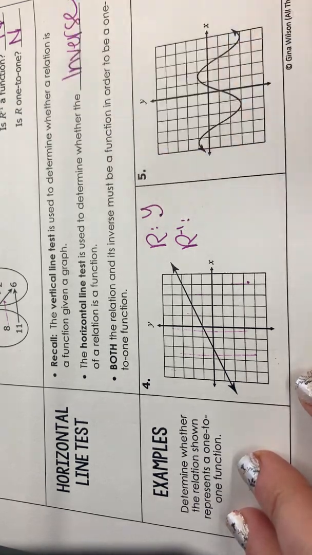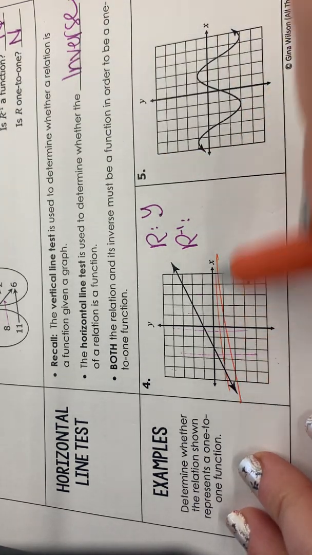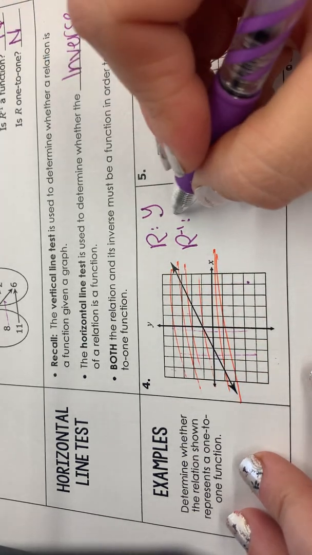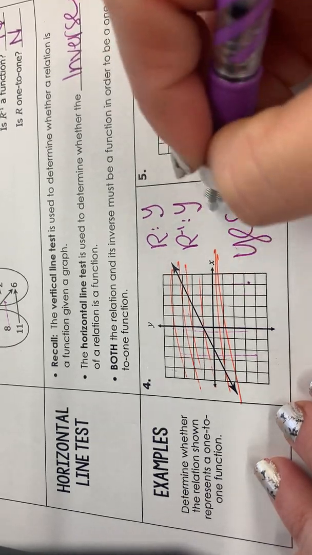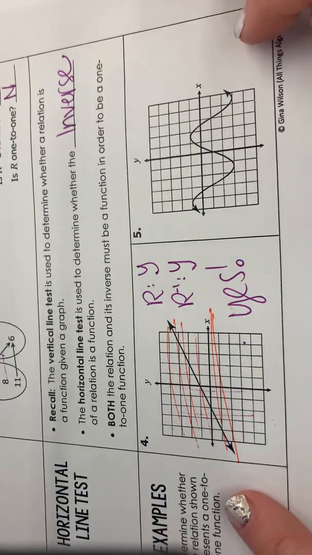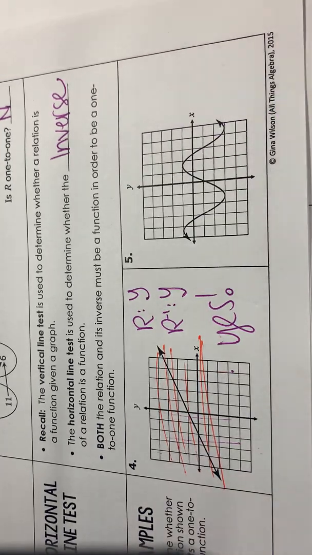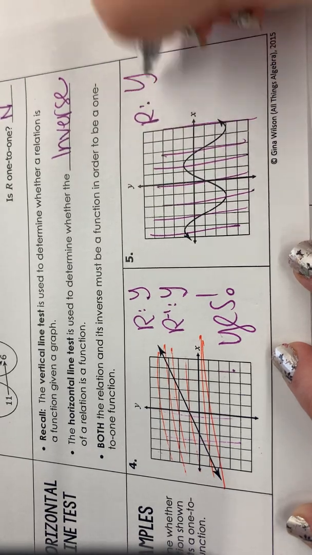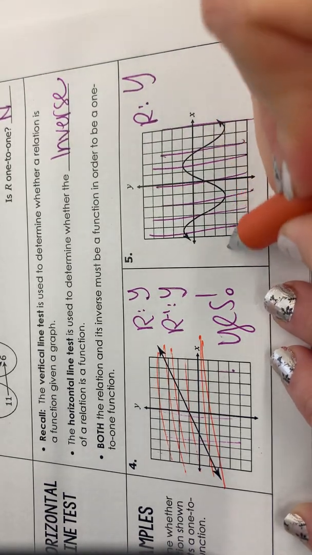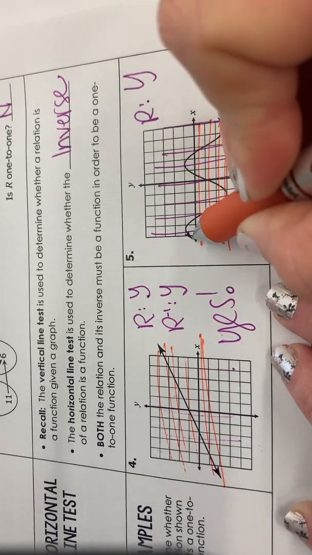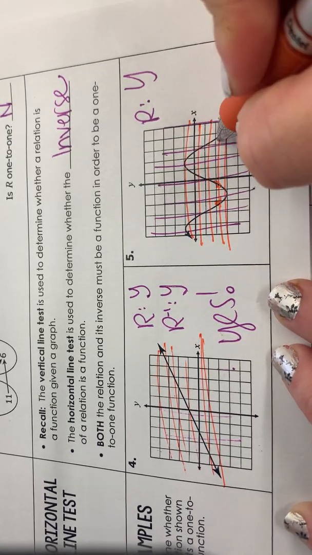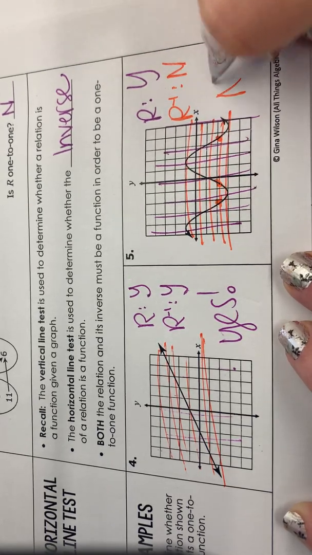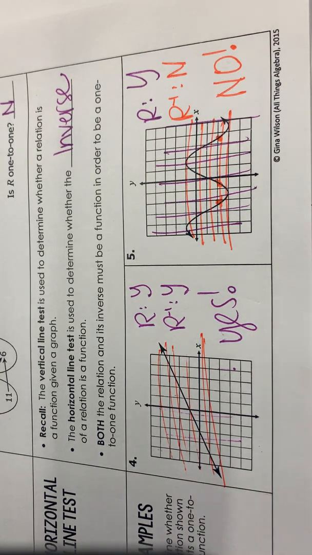When you do the R inverse, y'all don't have my sound effects and side effects. That is also, it didn't touch it more than once. So yes, this is a 1-to-1 function. When I do number 5, when I do my R, I go down, it does not touch more than once. So yes, that's a function. But when I do the inverse, your inverse is horizontal lines. Y'all see how that's touching more than once in some places, sometimes 3 places. So that is no. So it is not 1-to-1.